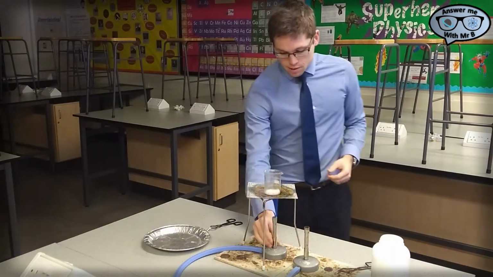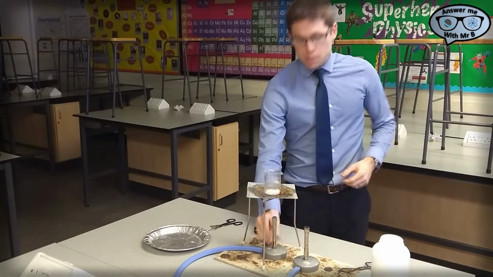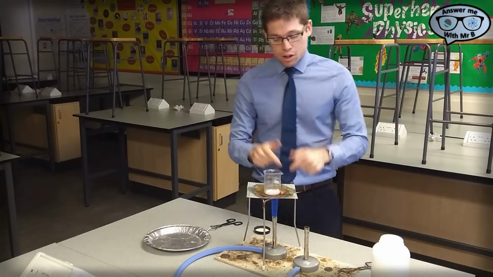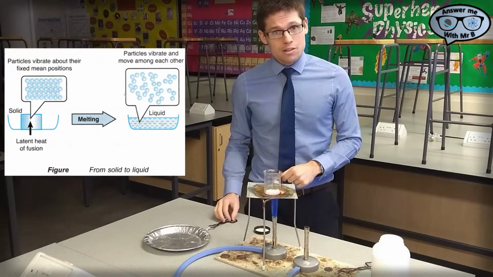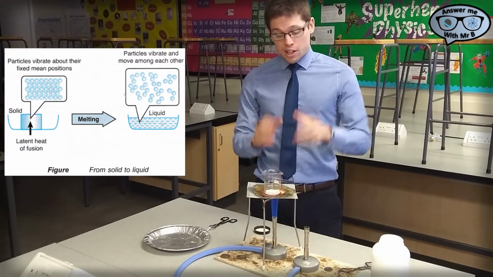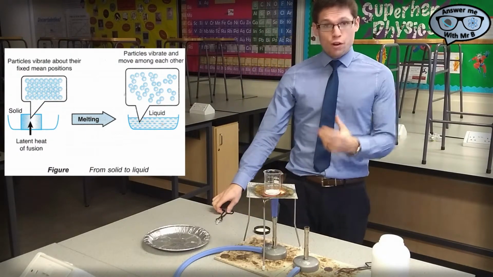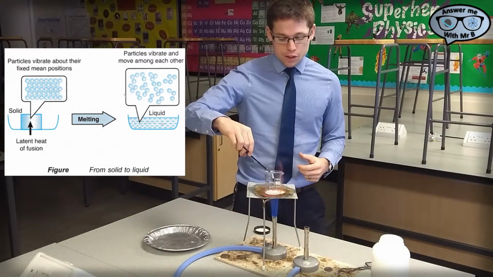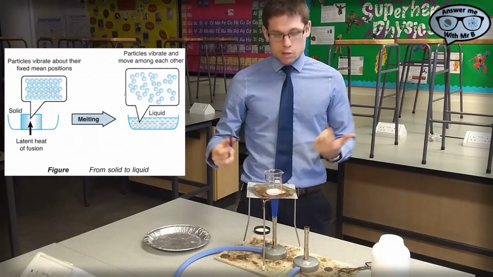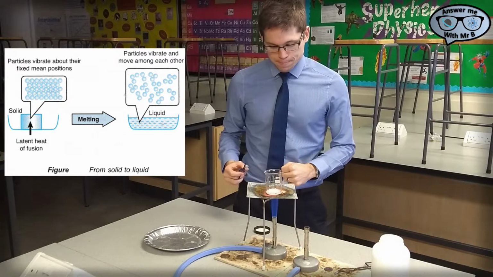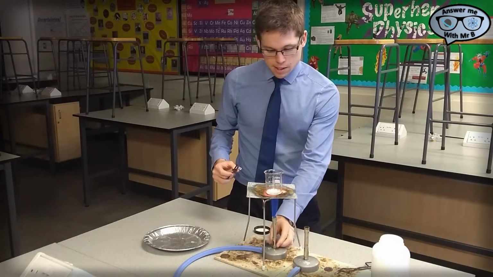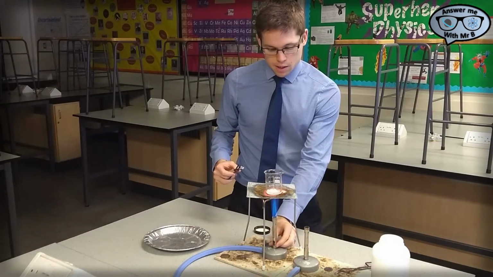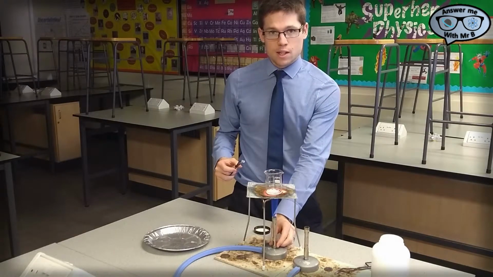Now note by doing this, this is the specific latent heat of fusion in action. I'm adding heat to a solid, and in doing so, I'm converting that solid into a liquid. All of the heat now is going to breaking the bonds between the solid particles. Okay? Takes a little bit of time to do this, so I'm just going to do my awkward silence face.